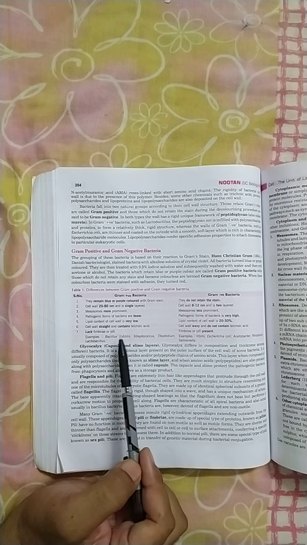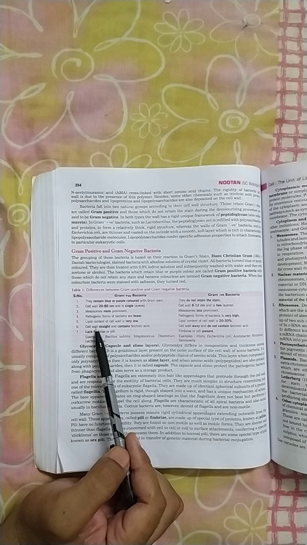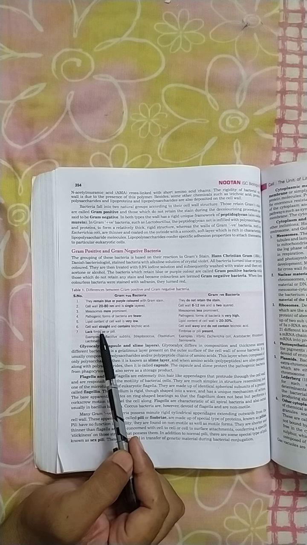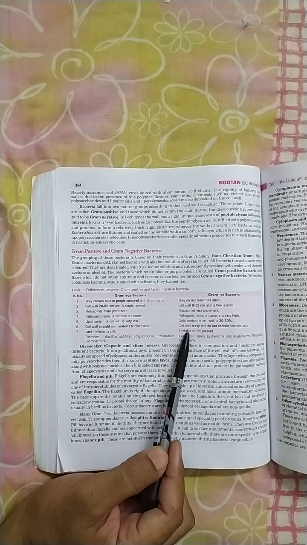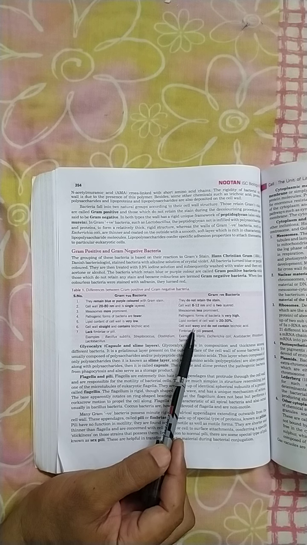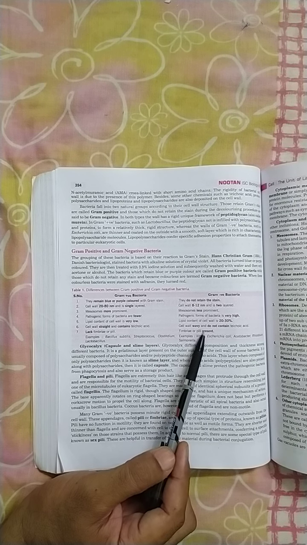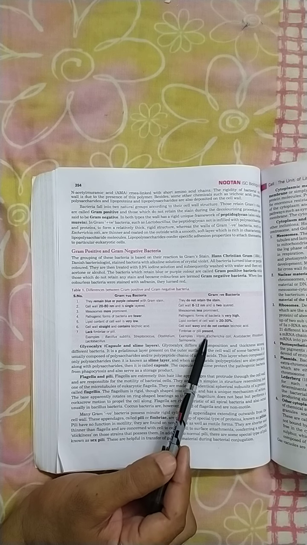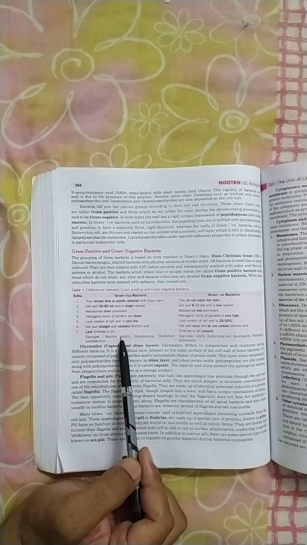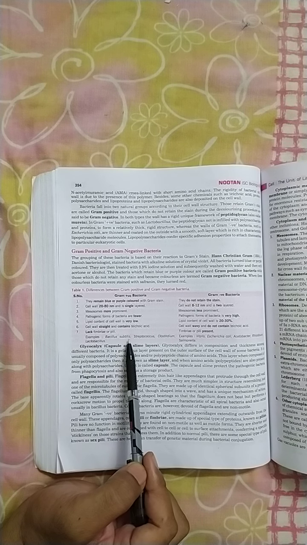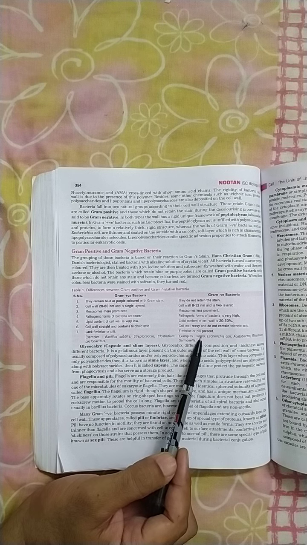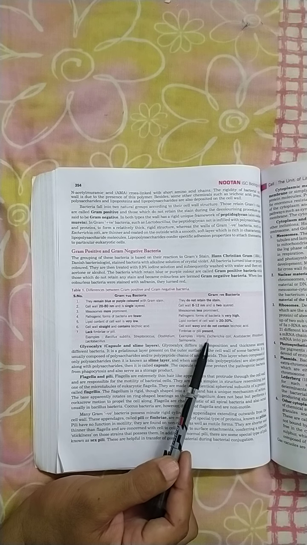Another difference is that in gram-positive bacteria the cell wall is straight and contains teichoic acid, whereas in gram-negative bacteria the cell wall is wavy, not straight, and does not contain teichoic acid. Gram-positive bacteria lack fimbriae or pili, for example Streptococcus, whereas in gram-negative bacteria fimbriae or pili are present, for example in Vibrio.